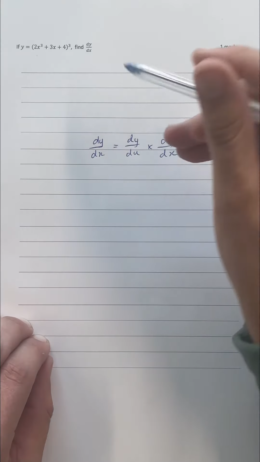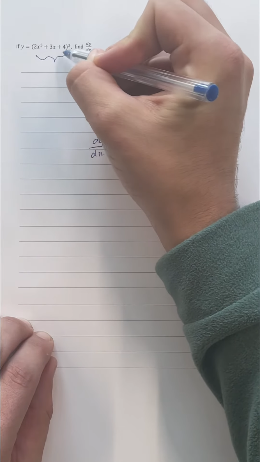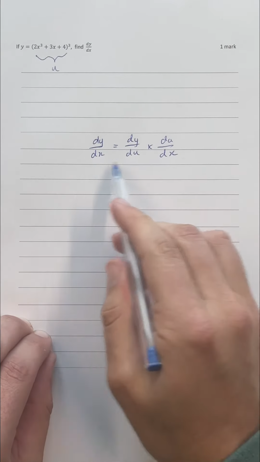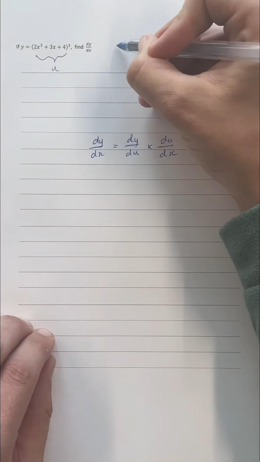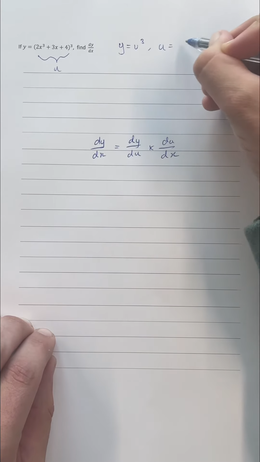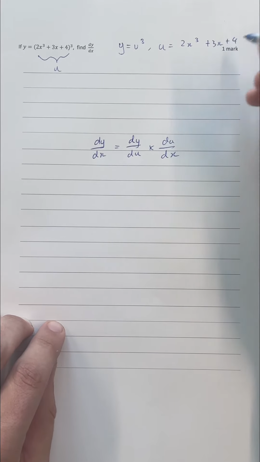So what we can do is replace this inside function with an expression, which we very traditionally call u, and then we find the derivative using this chain rule formula here. So we rewrite the equation as y = u^3, where u is equal to our inside function, which is 2x^3 + 3x + 4.